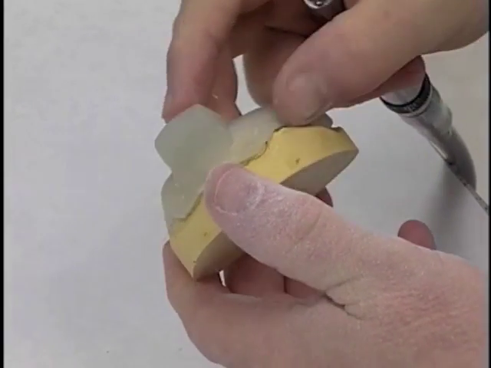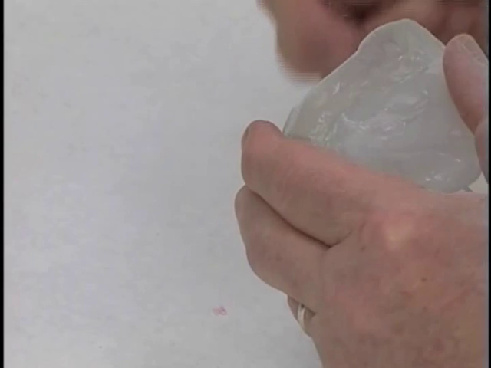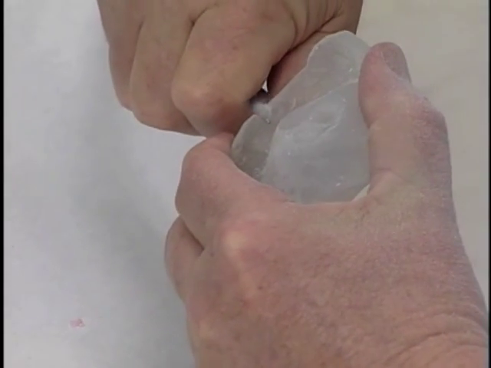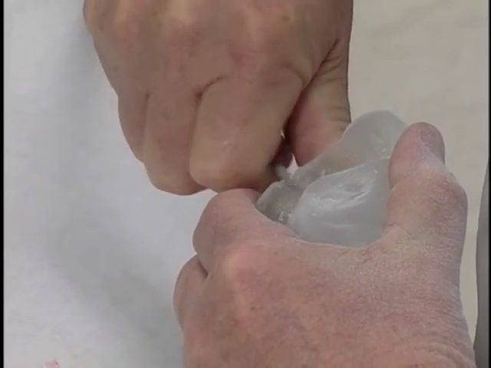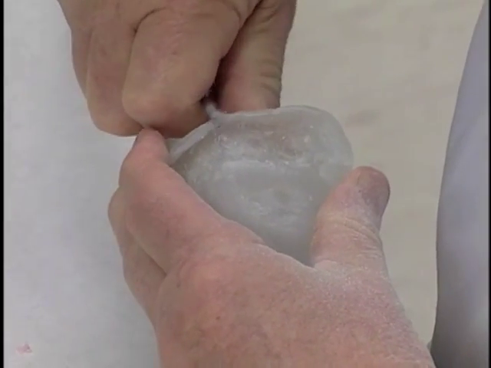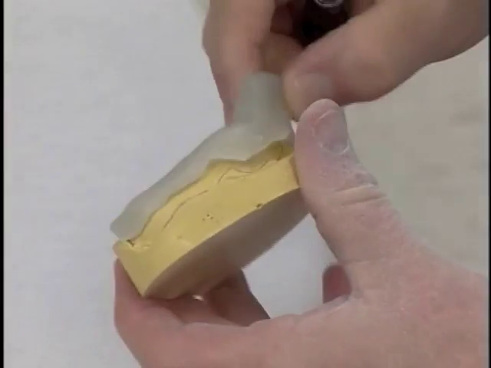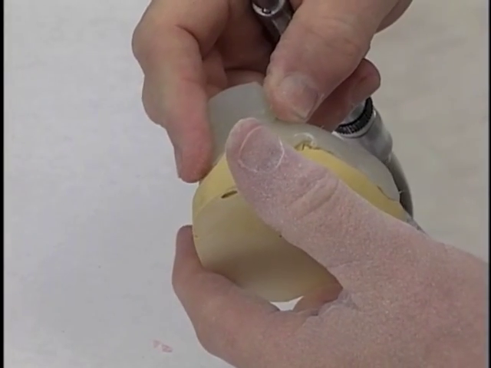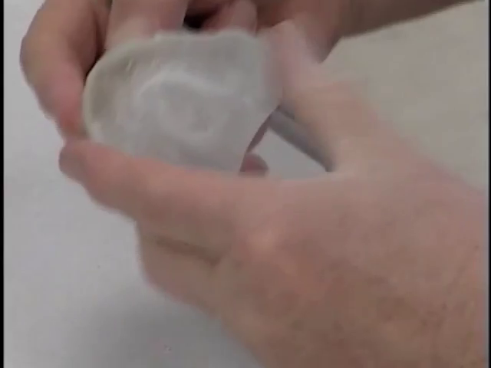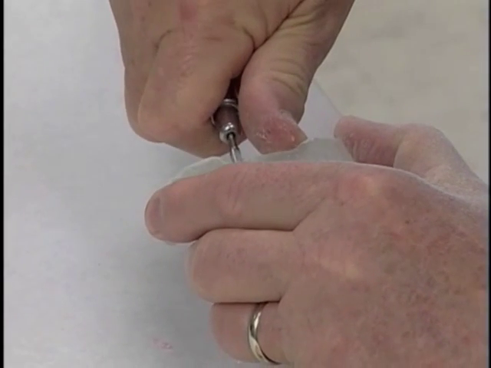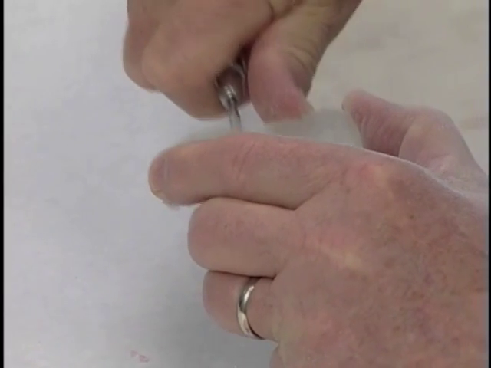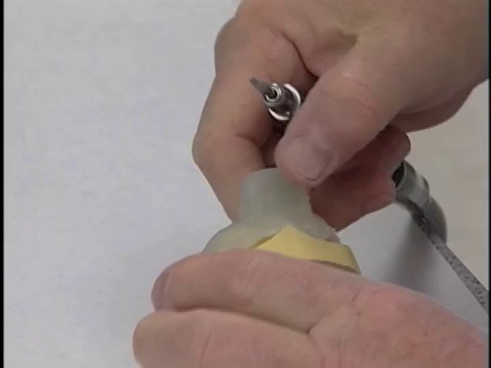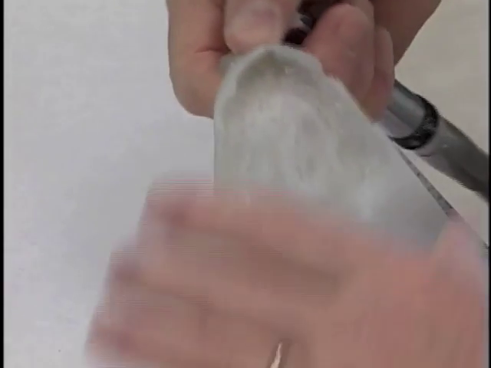Now we're going to do the same on the other side. Almost there. And now we need to trim for the labial notch, the labial frenum.